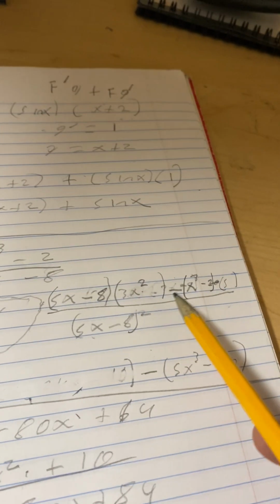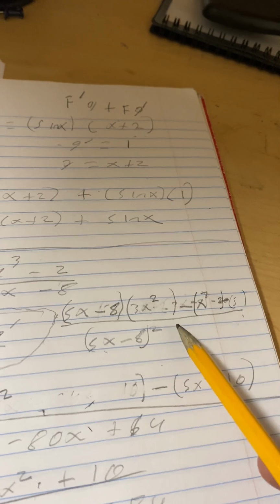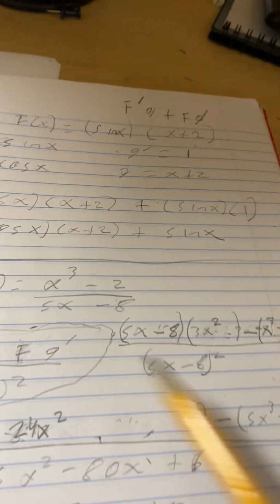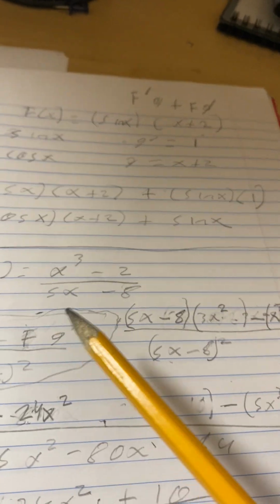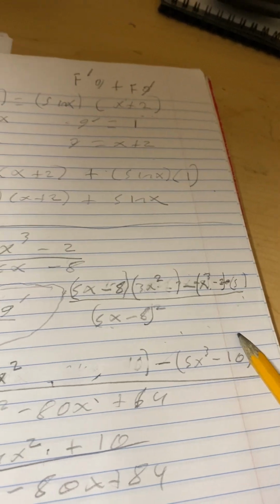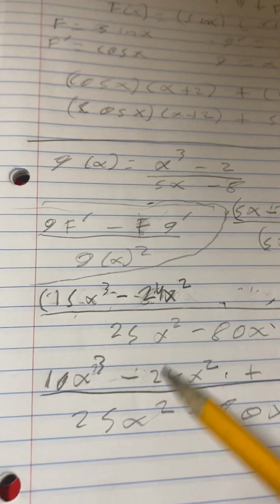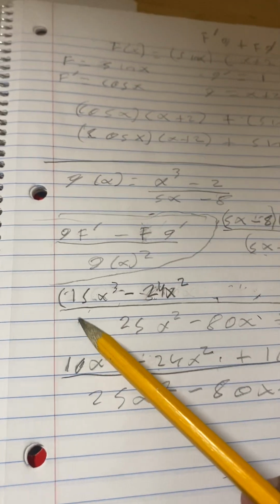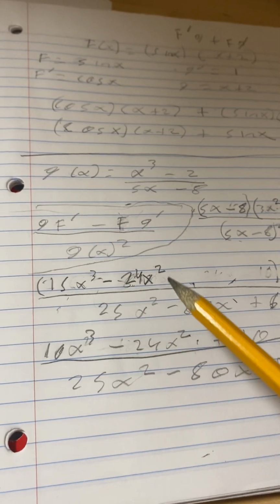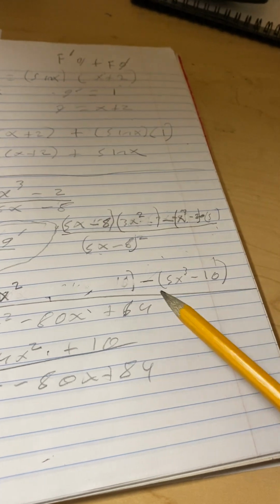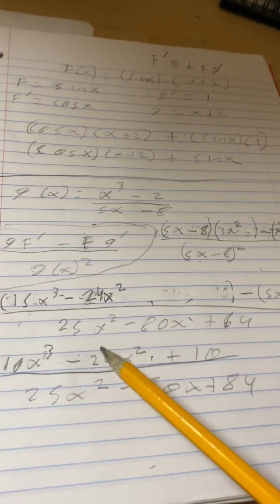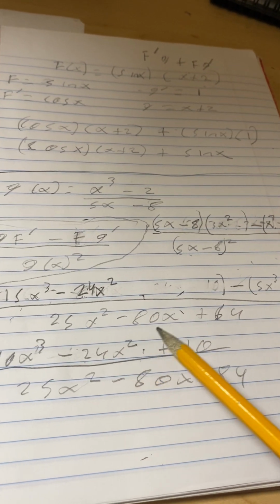So that will be 5 right here, and then over g squared, which is 5x minus 8 squared. So you have it right here. You can leave it like this, or you can simplify it where it turns to 15x cubed minus 24x squared minus 5x cubed minus 10 over 25x squared minus 80x plus 64.